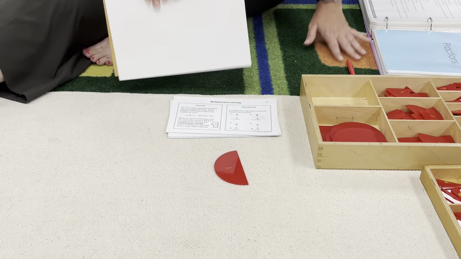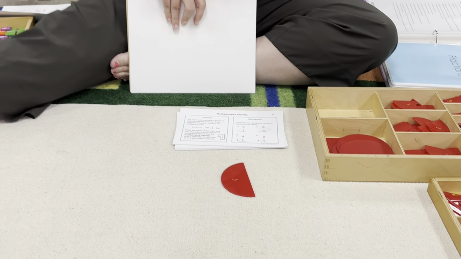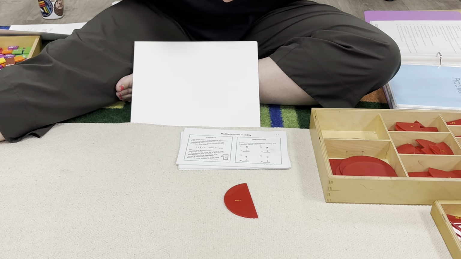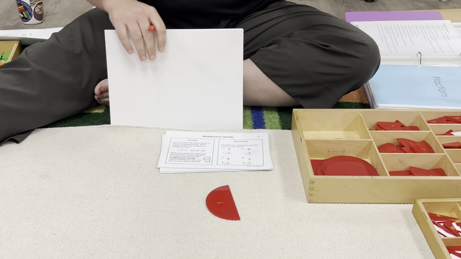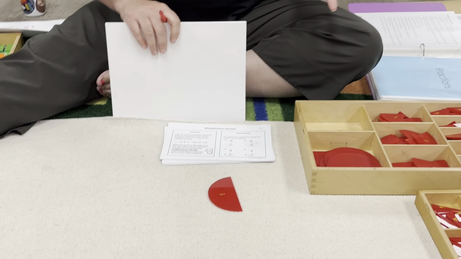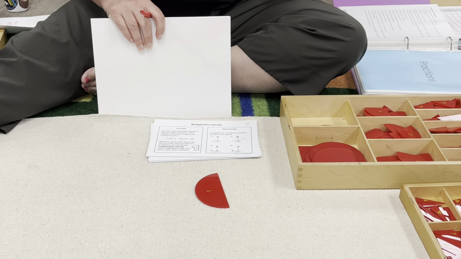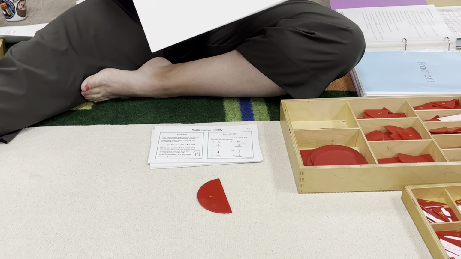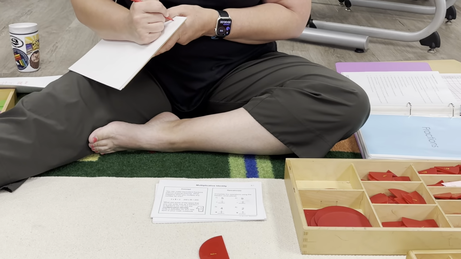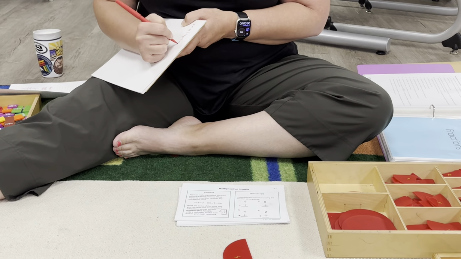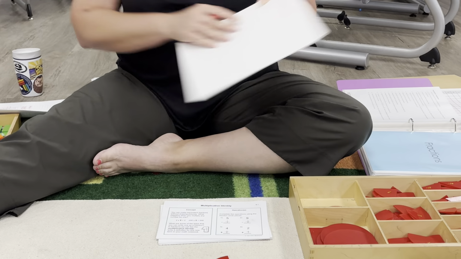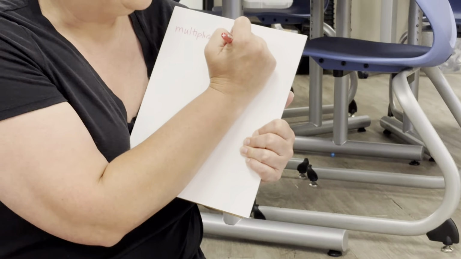So we need to find an easier way to do that so that we can do it more efficiently. And then here's the classic marker move that I spend half of my day doing. All right, so any number times 1 is that number, right? And that is a rule that we call multiplicative identity. So let's write that down. Multiplicative. I'll let you see it because I know you have questions about spelling. Identity.